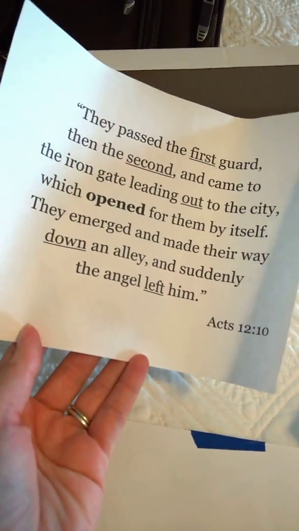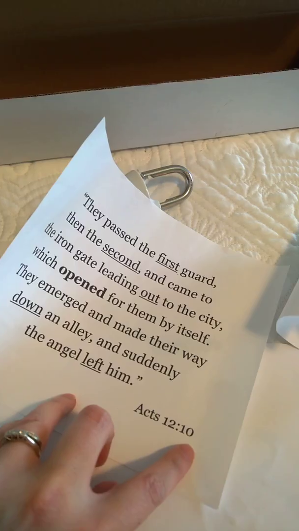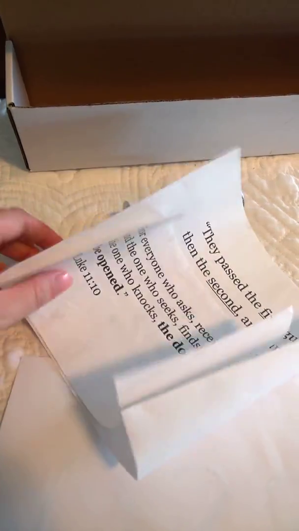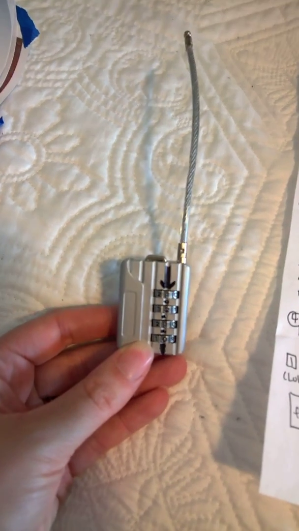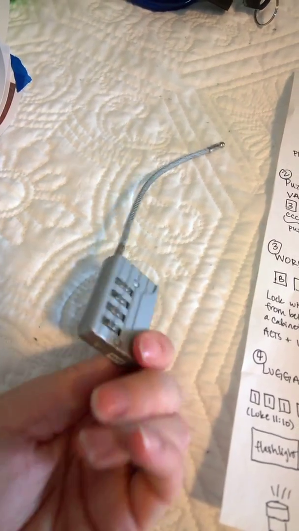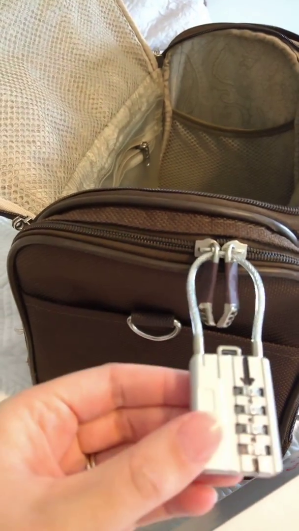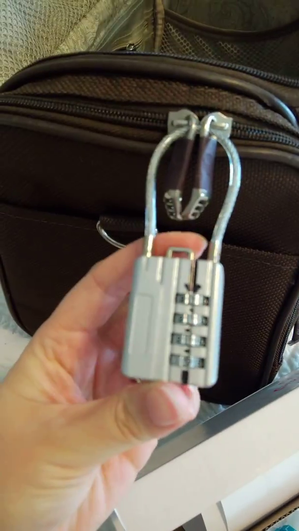I underlined and bolded things just to draw their attention away from the fact that the actual part of it is the 1, 2, 1, 0, and on this one, the Luke 11:10. Those 4-digit numbers open a set of 2 luggage locks. These I got from Amazon in a pack of 2. To help them out, I drew that Sharpie line on it so they knew which side to line the numbers up on. And then on 2 different sides of this suitcase, you attach it through the zipper so the zippers can't go. Once you get the combination in, you press it down and it opens. And then they can unzip.